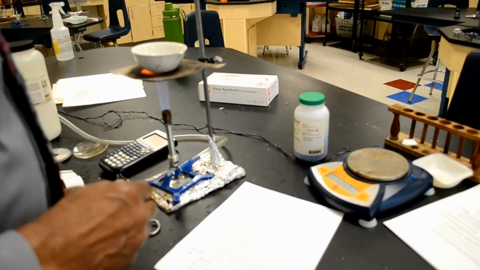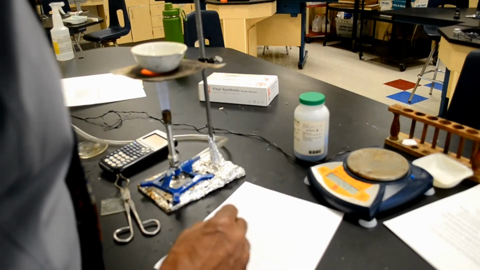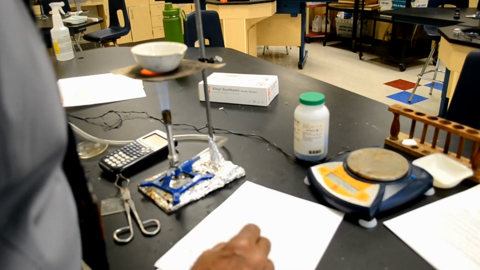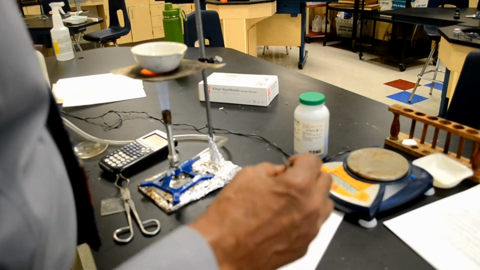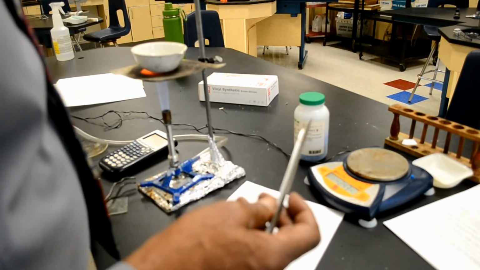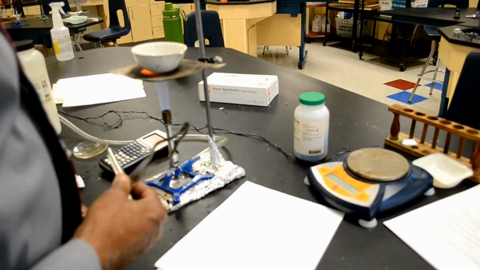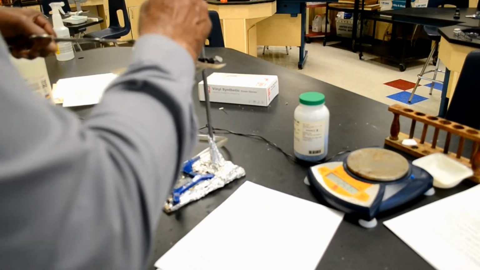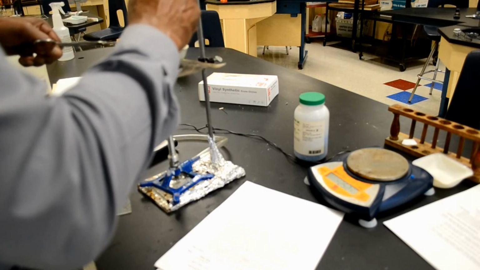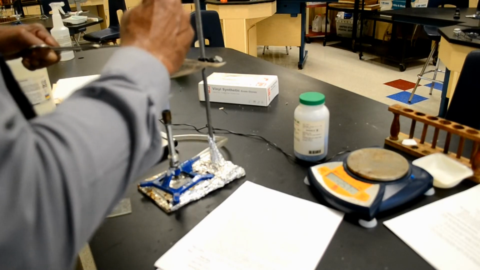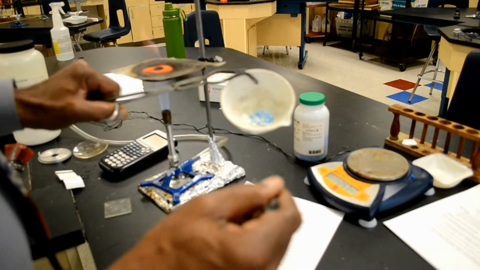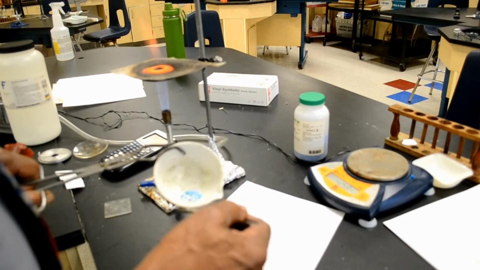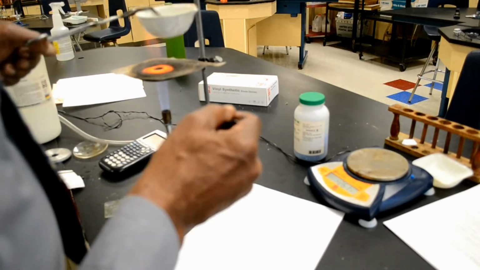The next part said, if there are any cake portions at this time, try to break them up with a scoopula, which is this, while simultaneously holding the evaporating dish stationary using crucible tongs. So I'm going to try to, okay, and you see the sample is actually turning an off-white color. You can see that clearly.